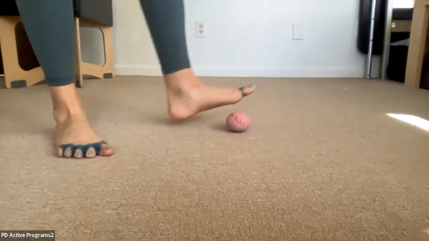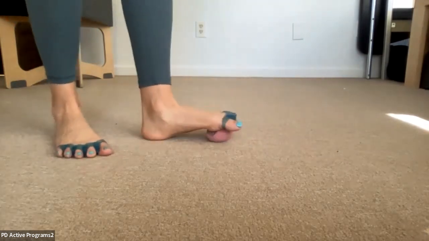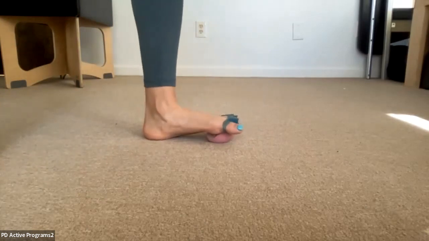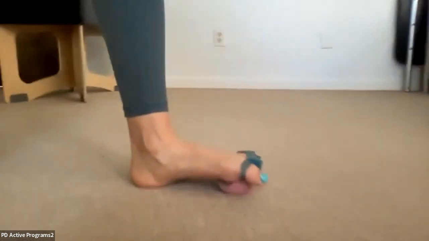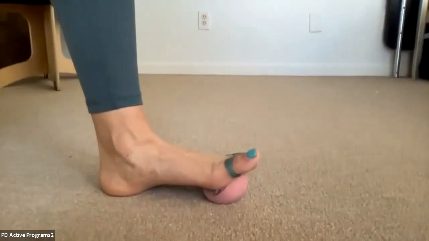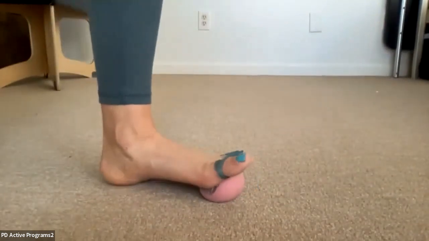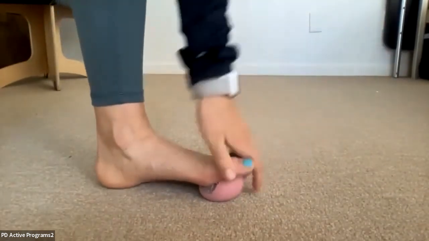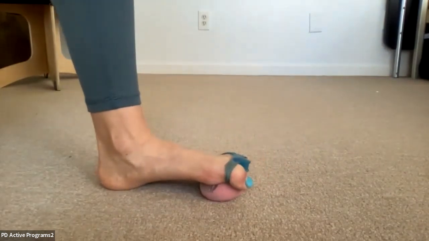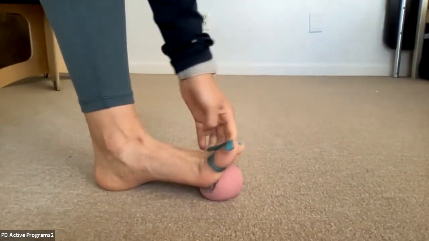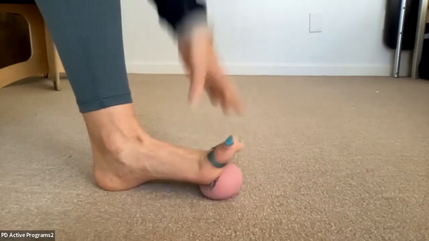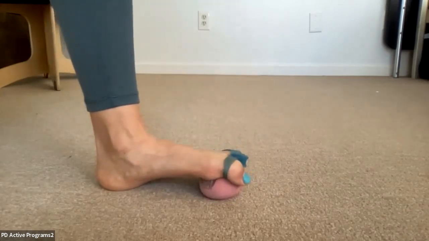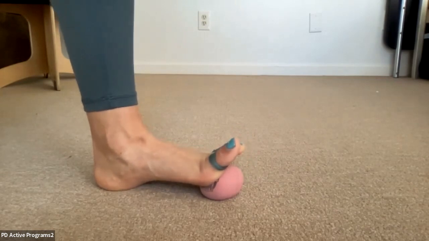Yep. And then let's bring the ball to the metatarsal heads or the ball of your foot. And we're going to wrap the toes around the ball like you want to grab it. And then release. And try to flare your toes as much as you can. Tighten over the top of the ball and then flare.